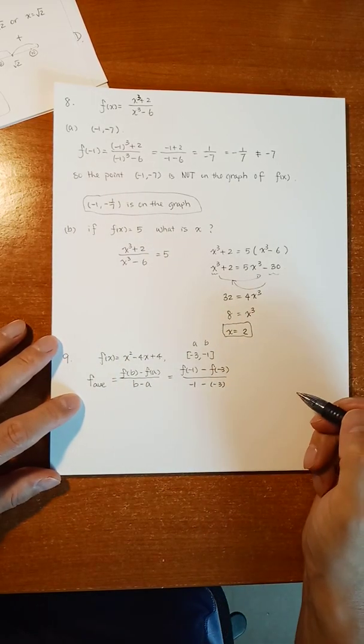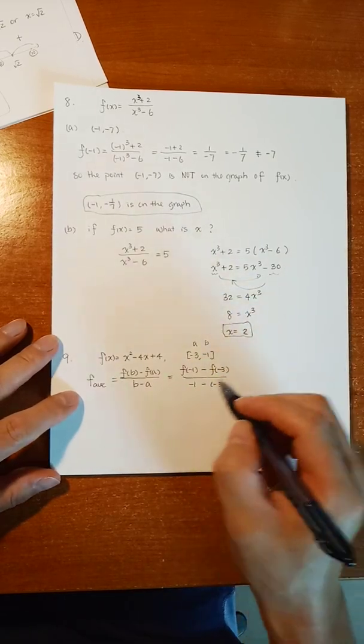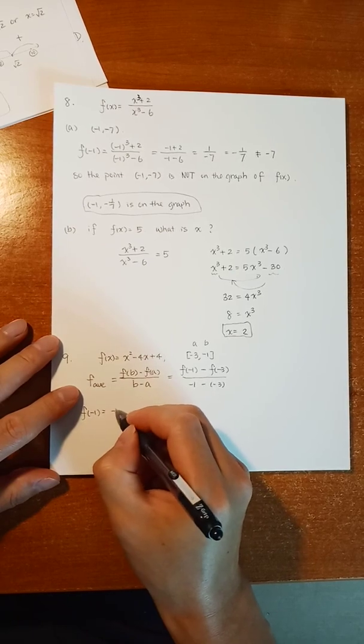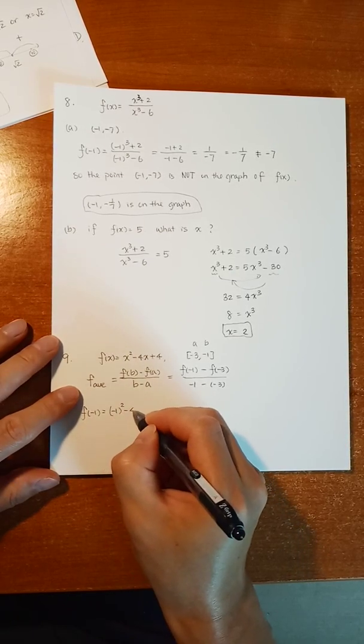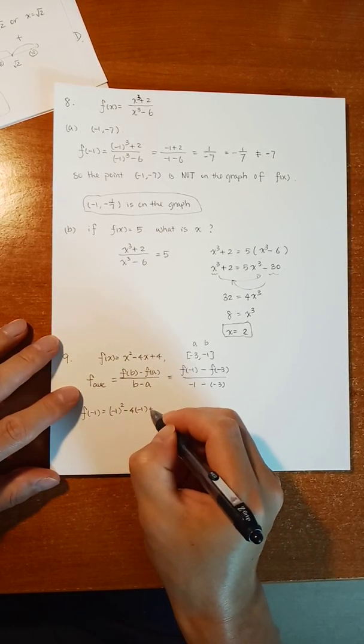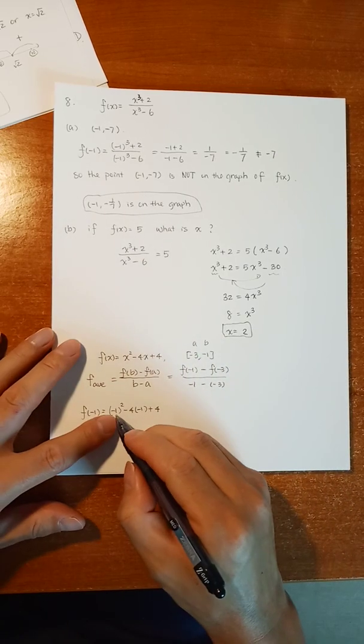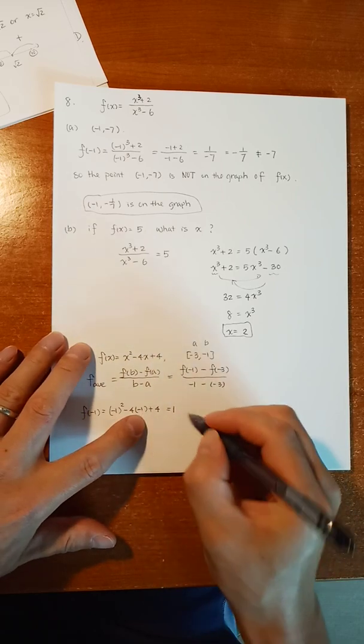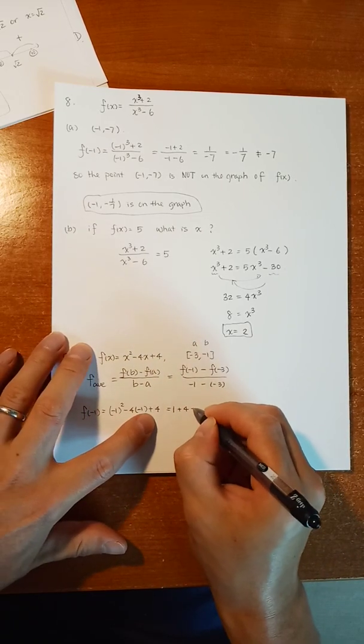Well, let's compute one by one. What is f(-1)? f(-1) is negative 1 squared minus 4 times negative 1 plus 4. Negative 1 squared is 1. Negative 4 times negative 1 is 4. And plus 4.